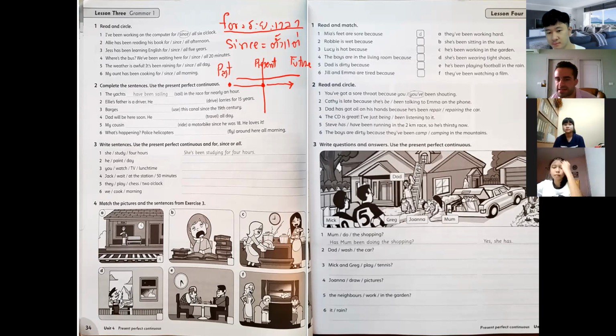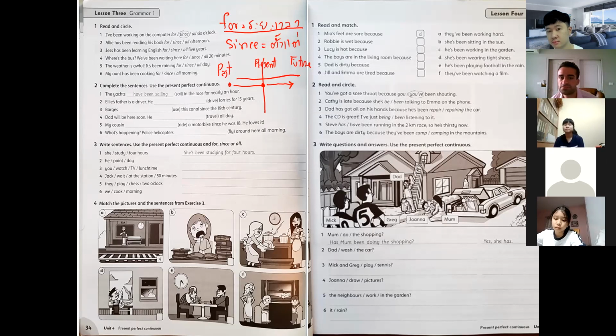Look, I give you one more. Imagine last night you did your homework. You started to do the homework at 8:30 and you finished at 9 o'clock. So you can say both. You can say, I have been doing my homework for 30 minutes. It's the duration of time. Imagine you are doing your homework, but you didn't finish yet.